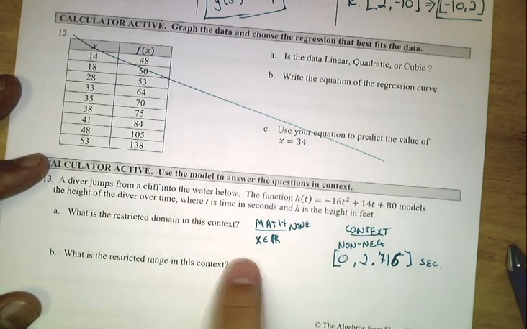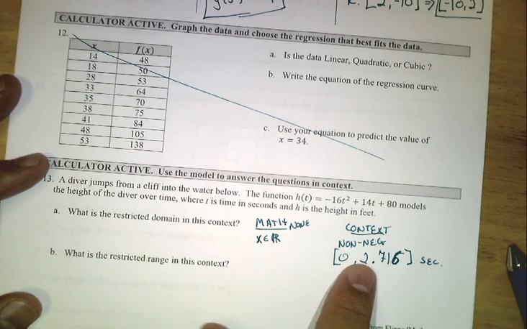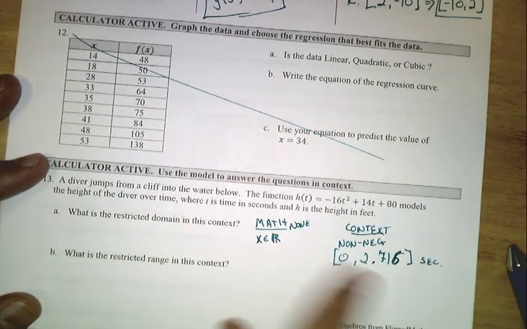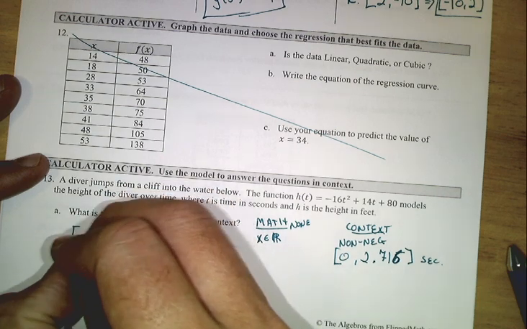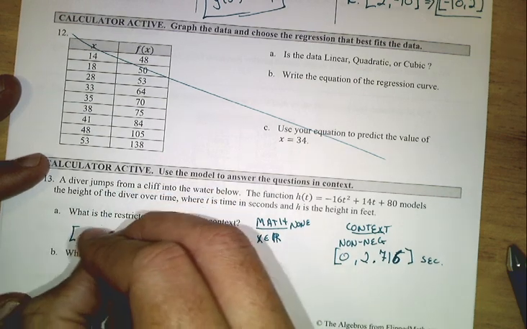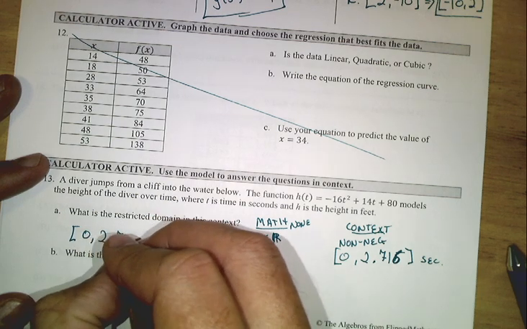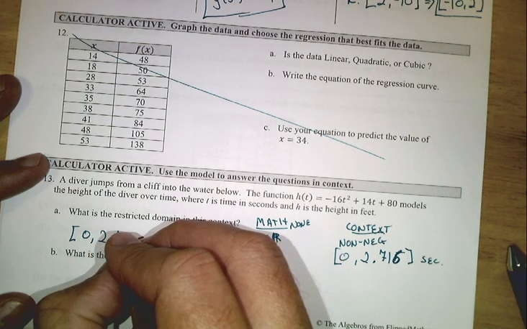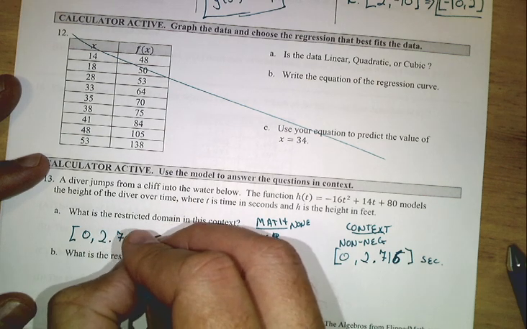So we'll just round to 3 decimal places, 2.716, and that's probably going to be in, what, seconds? Yeah. And these are in seconds, so we'll put seconds out here. So if I combine these two, all real numbers, but really only these. Since there's no restriction on the mathematical side, the domain should be 0 to 2.716 seconds.